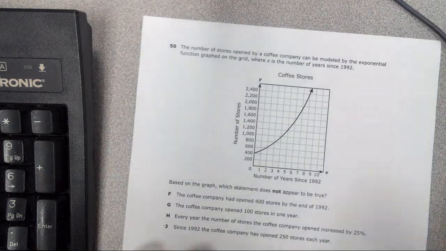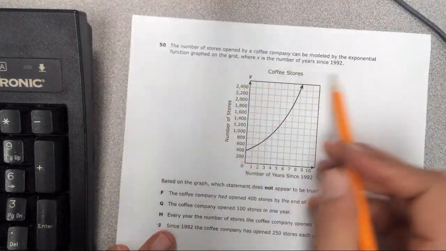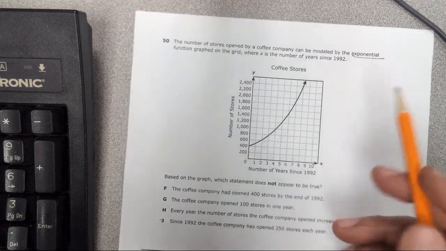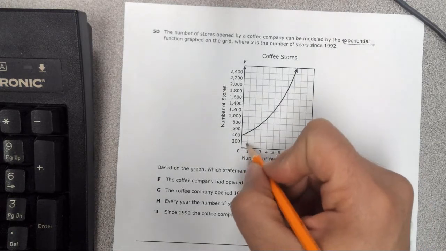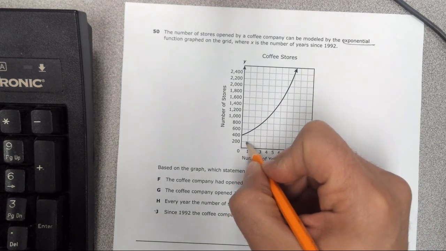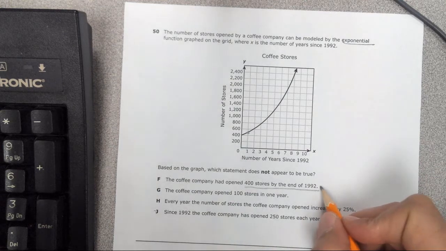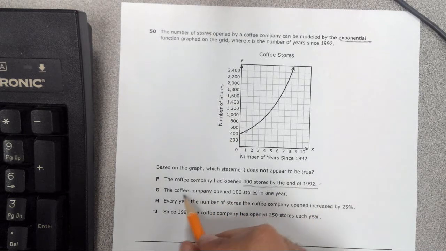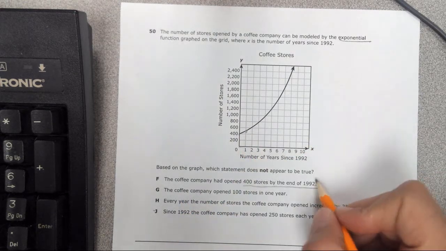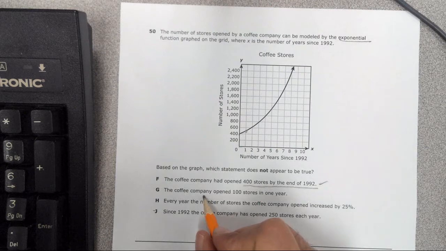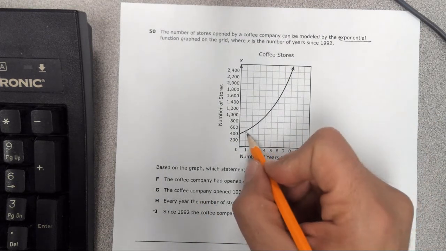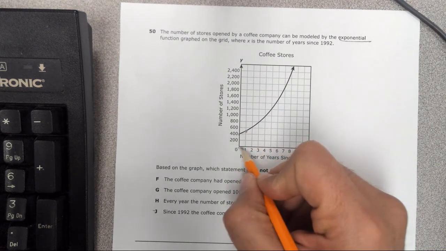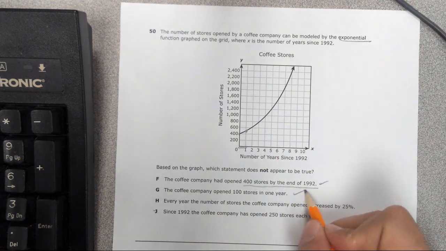And for the last one, to finish the whole test, the next is an exponential equation. Okay, it opened 400 stores by end of 1992. This is 1992. By the end of 1992, they had more than 400. That is correct. And in 1992, they had 400. There you go. That could work. That'll work. The coffee shop opens 100 stores in 1 year. So if they had 400, 500, that looks like 1 year. Yeah, that looks like 500.